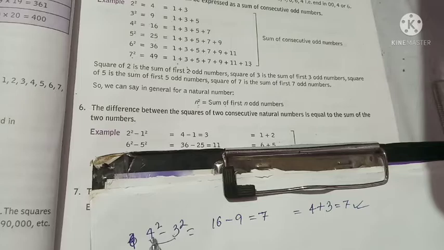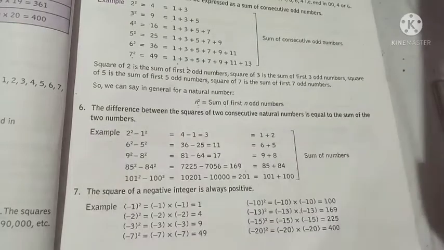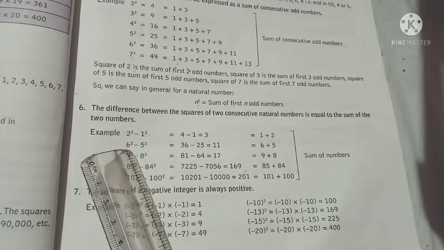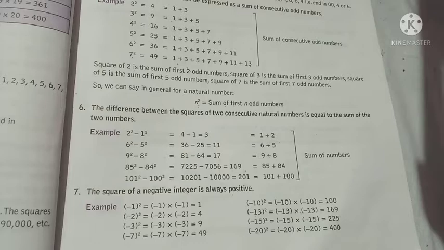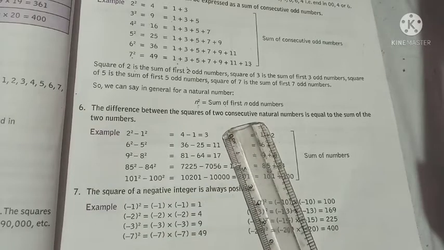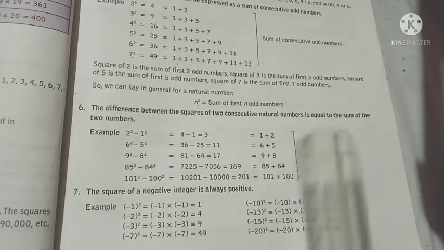You take the difference of the squares of these two numbers. They should be consecutive numbers, and then it is again equal to the sum of the given two numbers, that is 4 and 3 again. So in this way, the example is also given. So 6 and 7, it should be consecutive natural numbers. Two consecutive natural numbers should be there.